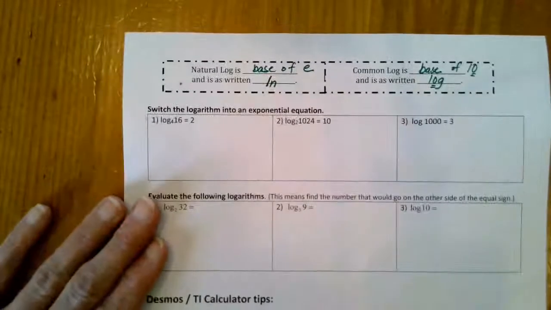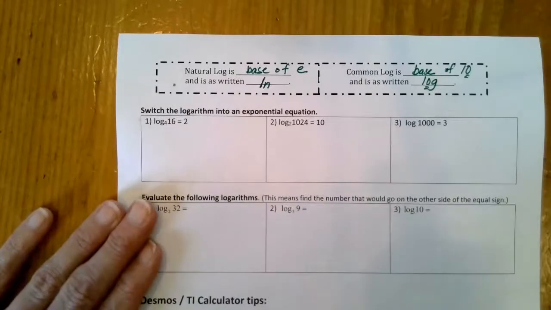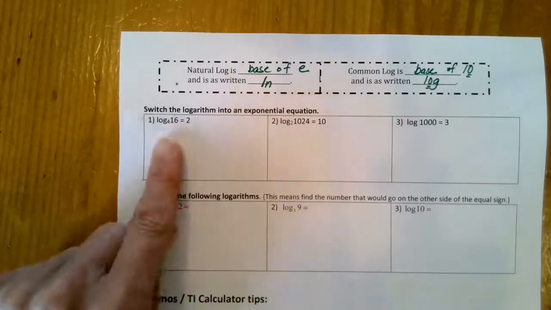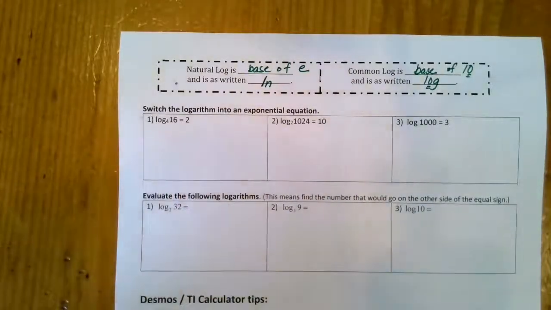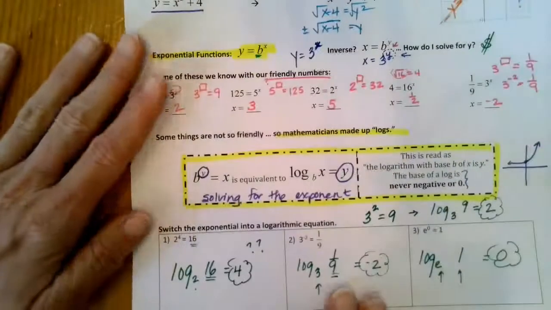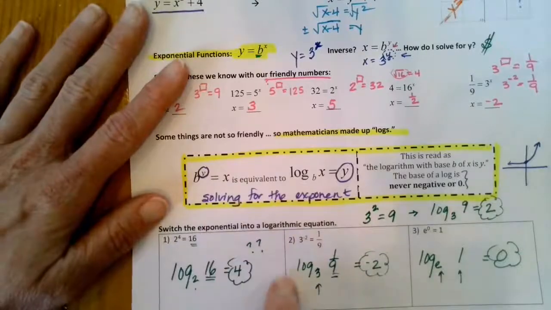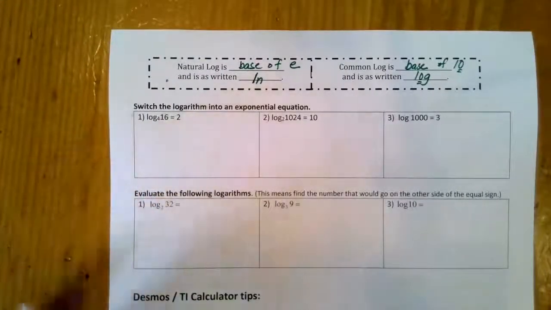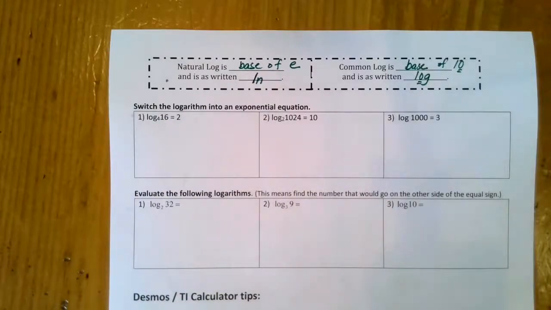Okay, so here's this next thing. It says switch the log into an exponential equation. So here is going to be the opposite of what we did over here. Here we went from exponent to log. Now I want to go from log to exponent. So you pause the video, see if you can do this, and come back and see if your answers are right. So no cheating. Make sure that you pause. Go ahead.